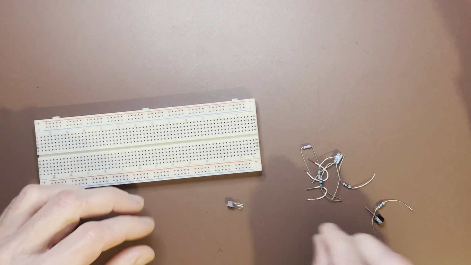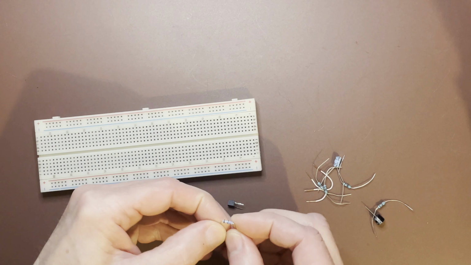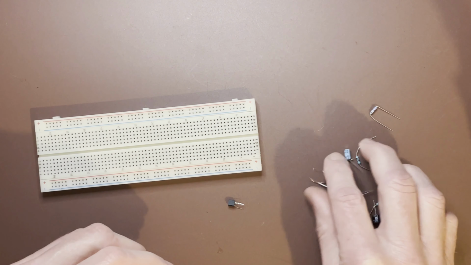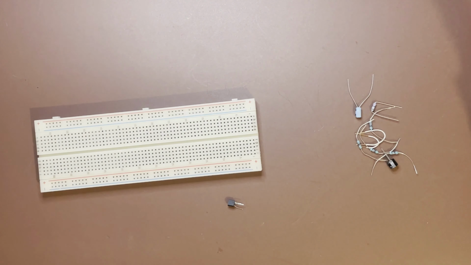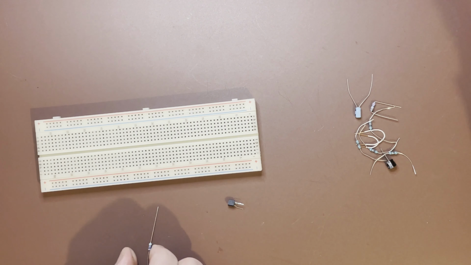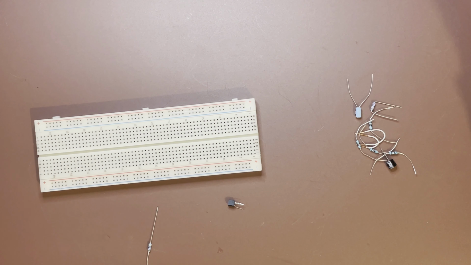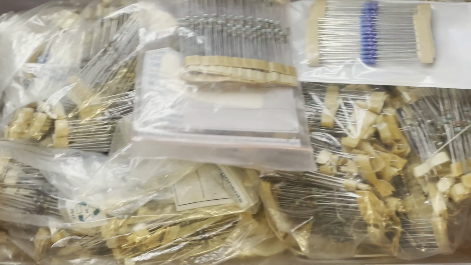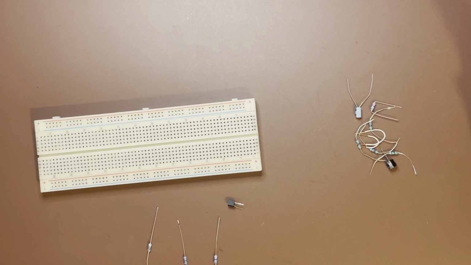Of a transistor. That's a 220k. I haven't got any values I need there. 470 ohms. 2.2k. 47k. 270 is not one I use very often. Okay, this might take a while. Okay, bulk resistor box time. Have a dig through here. This has got all the values that I don't use regularly.